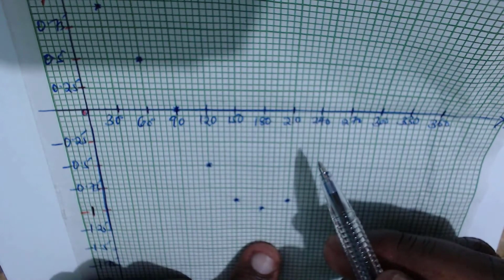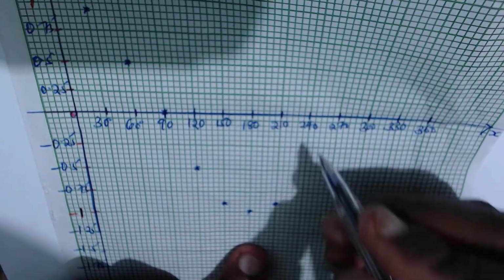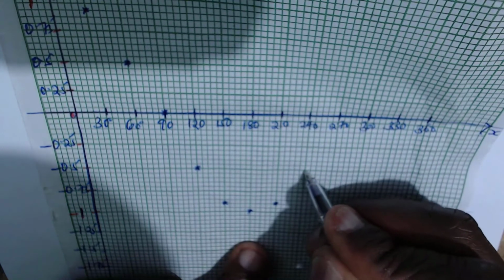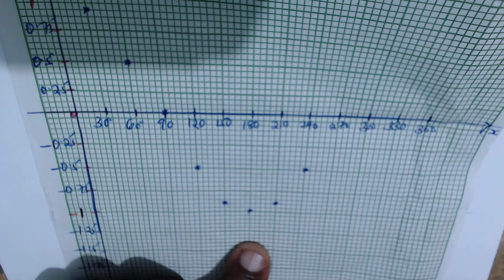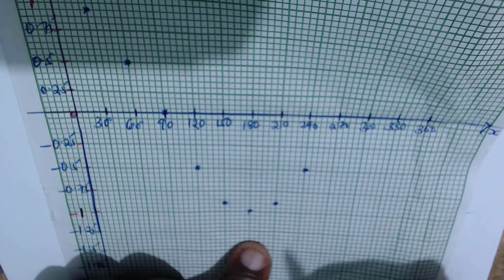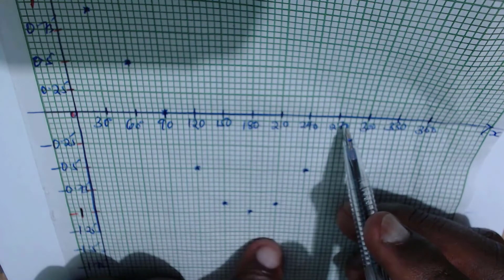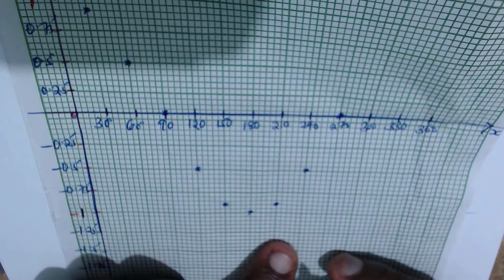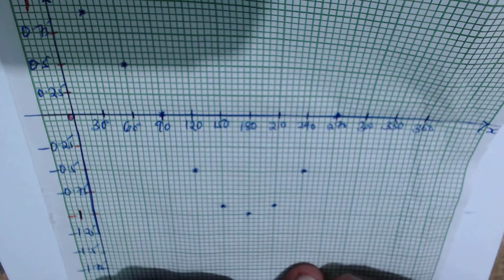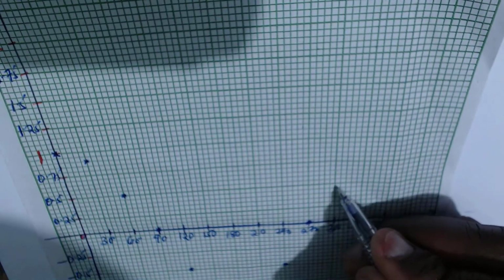Then 240, negative 0.5. 240, negative 0.5 will be there. Then 270, 0. Then 300, 0.5. So 300, 0.5 would be there.